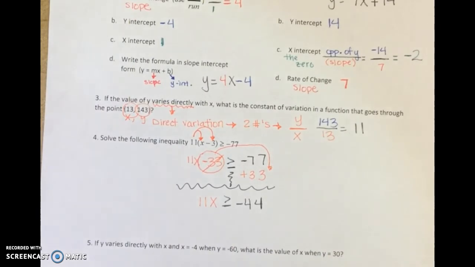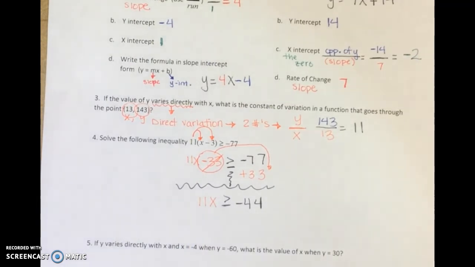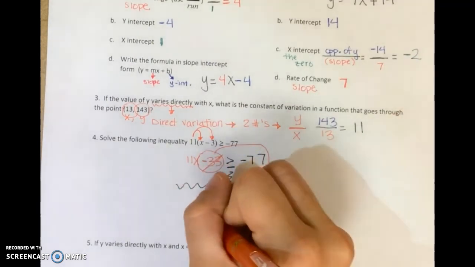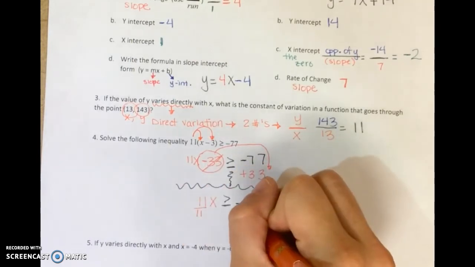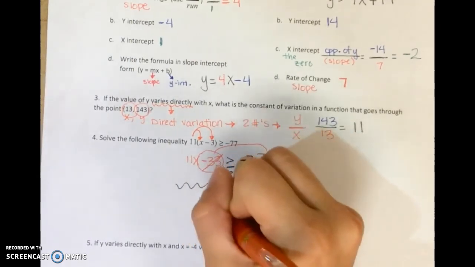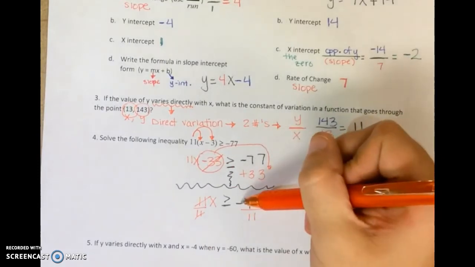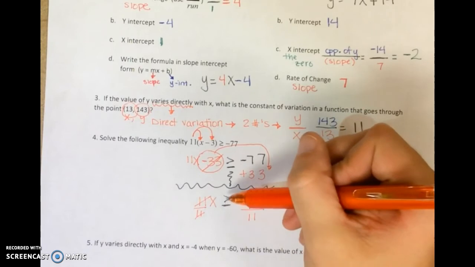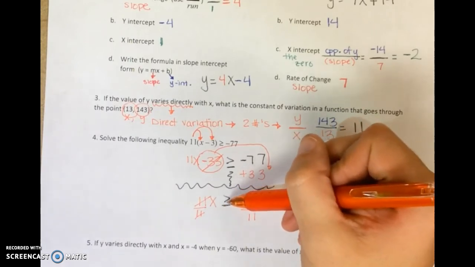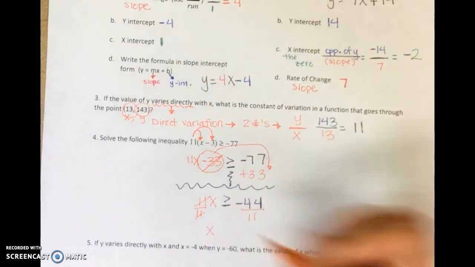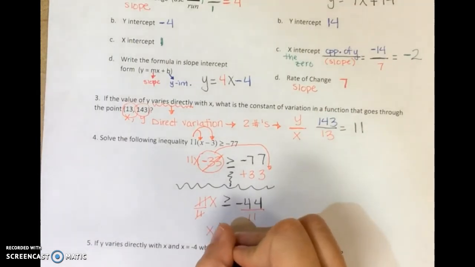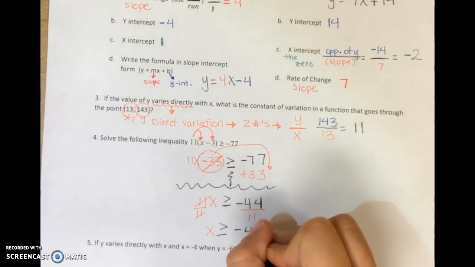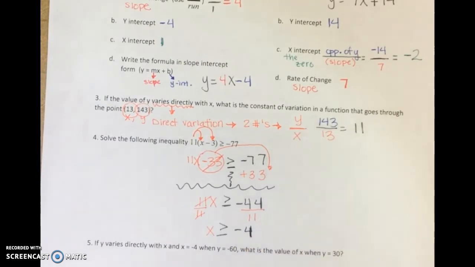The x is still not by itself, so in order to get it by itself, I have to get rid of this coefficient 11. So I have to divide by 11, and we're going to divide this side by 11. This cancels out. Even though this one's negative, I am dividing by a positive number, so this is not going to change. This only flips whenever you divide by a negative number. So you end up with x is greater than or equal to negative 4. And that is the answer here.